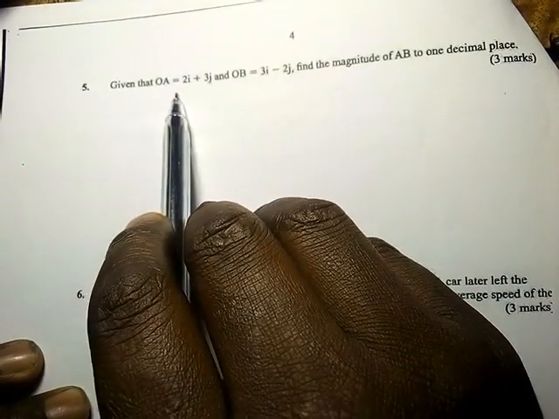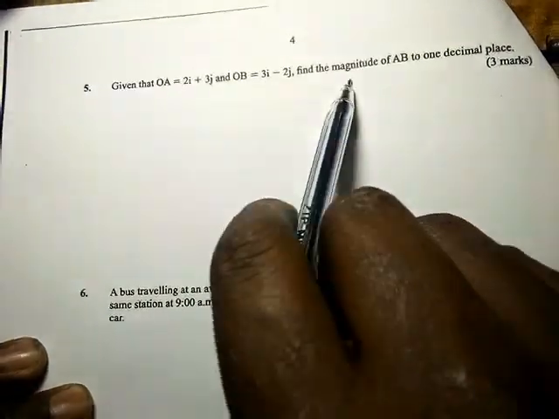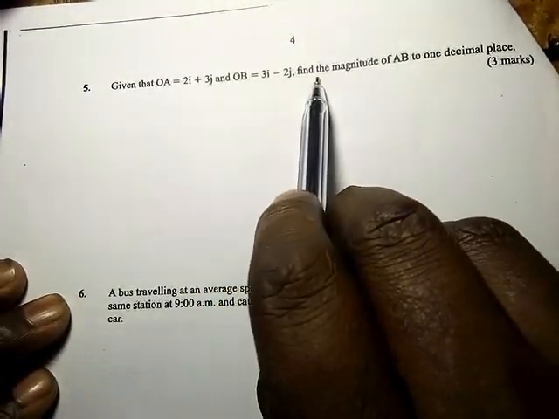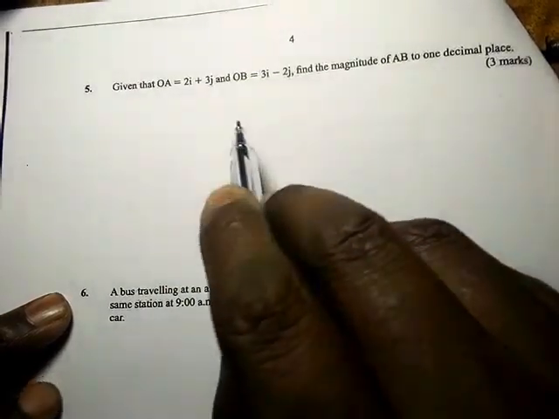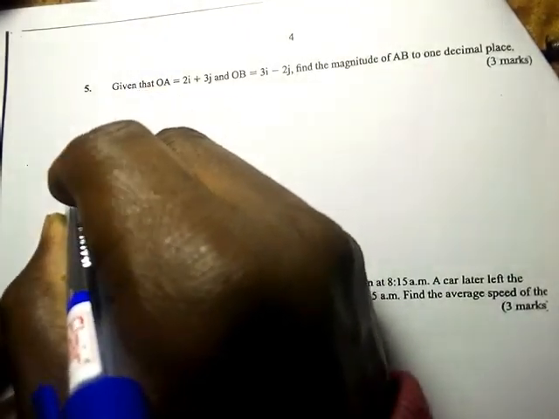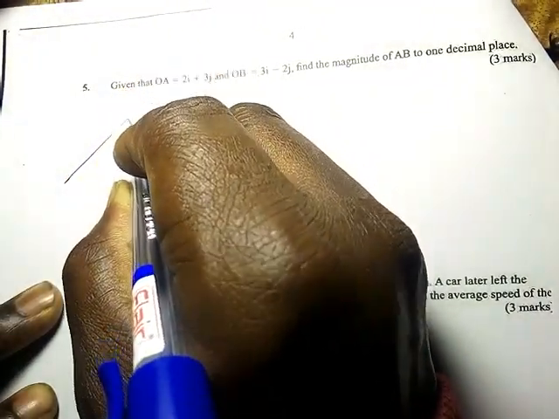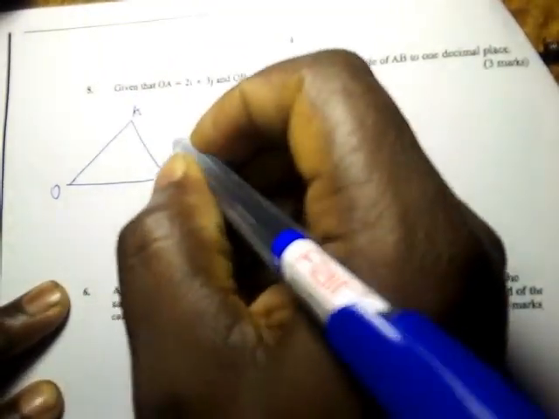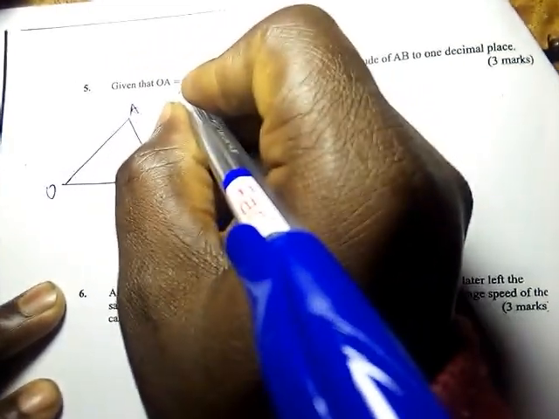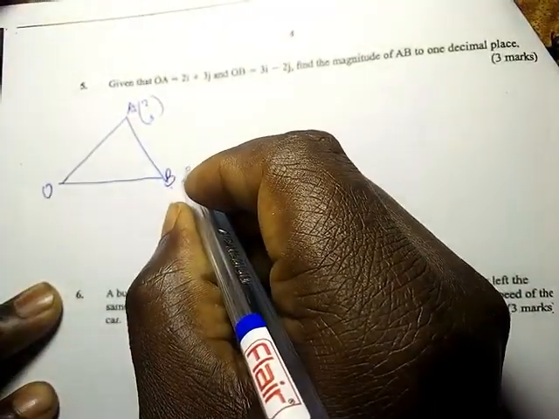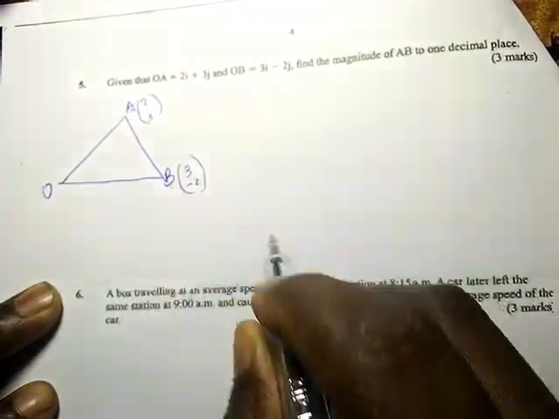Given OA as this, OB as that, find the magnitude of AB to 1 decimal place. So before you get the magnitude, you must get AB first. This is a position vector. A position vector must begin from origin. So we have, like this, this is O and this is AB. But A is 2, OA is (2, 3). B is (3, -2).